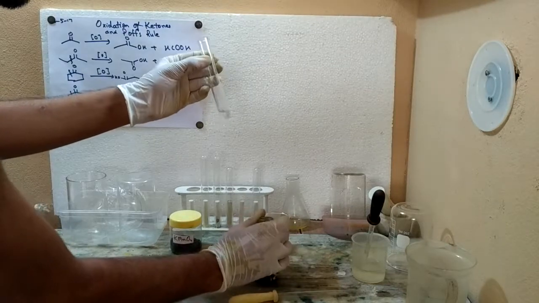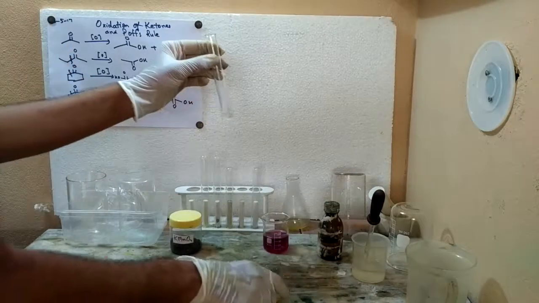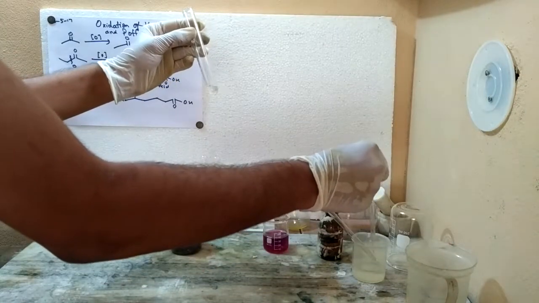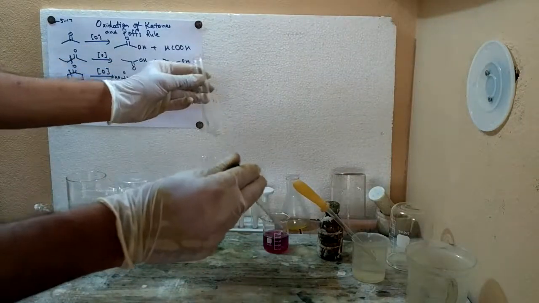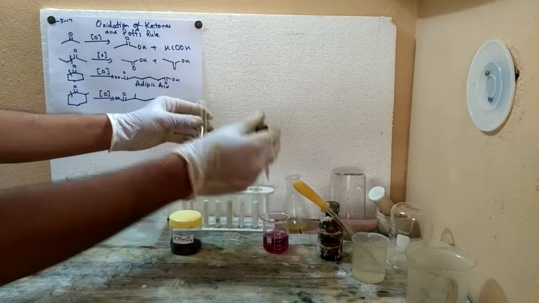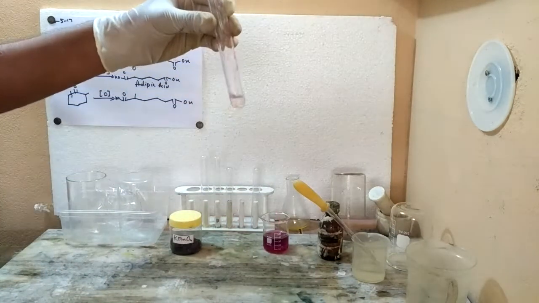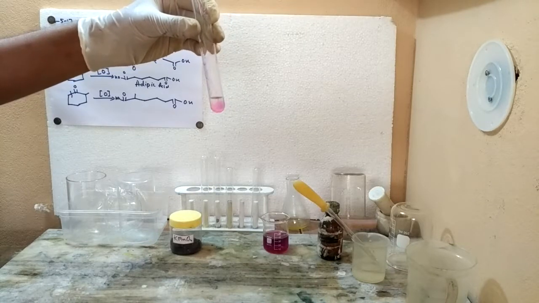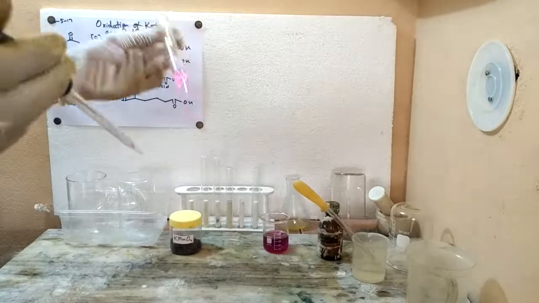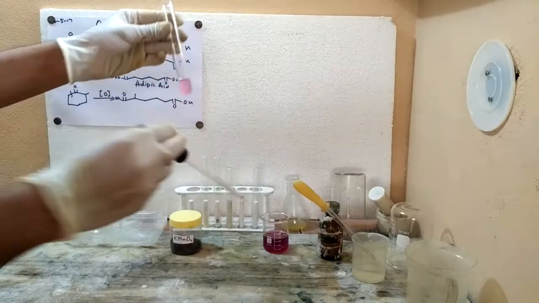Then just give the test tube a shake and add some potassium permanganate to it. Shake the test tube.